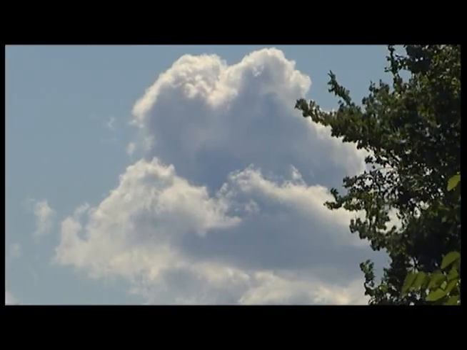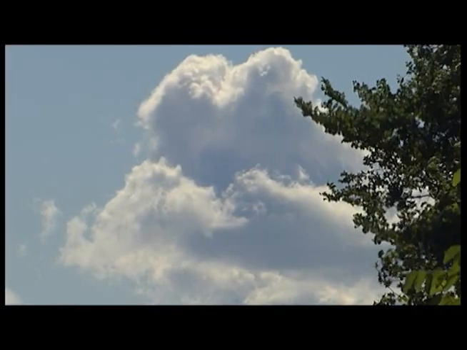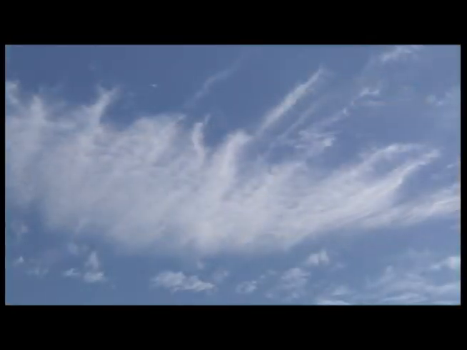A cloud, in the most basic terms, is a way that one can see moisture in the atmosphere. It's the atmosphere's way of showing that there is moisture there. There's always moisture in the atmosphere, and once it becomes saturated, or has all the moisture it can hold, the moisture becomes visible in the form of a cloud.